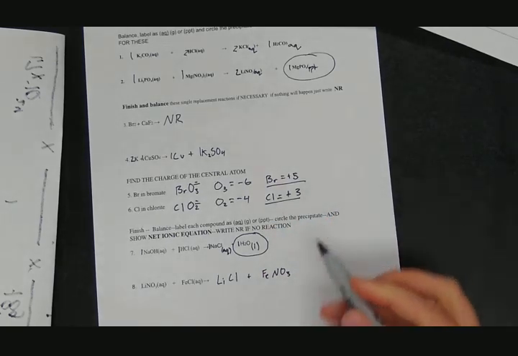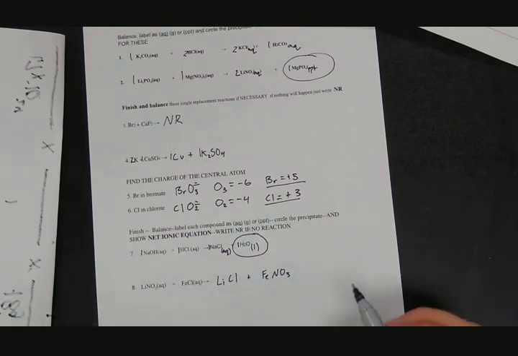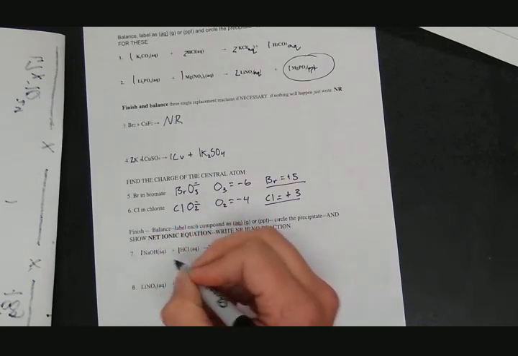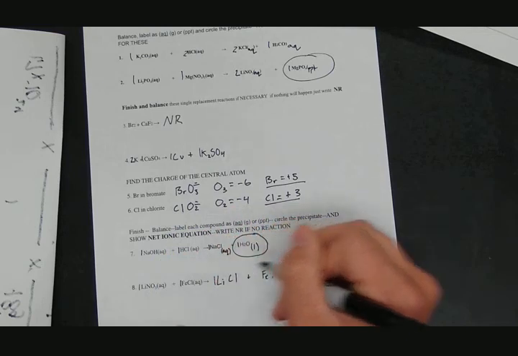So Fe is a transition metal, so we don't exactly know the charge of it, but since it's lined up with chlorine and there's no extra stuff going on right here, since we know chlorine's -1, and since there's nothing else going on with the chlorine and the iron, we know that the iron is actually +1 since they cancel each other out. So we actually have our equation balanced right now because we didn't have to add any numbers to it.